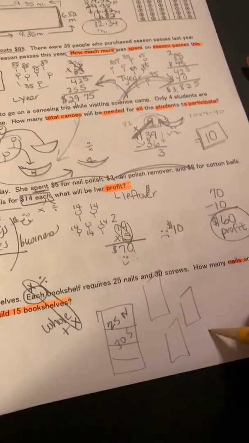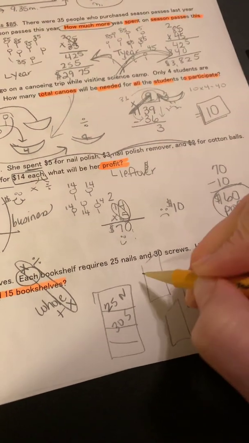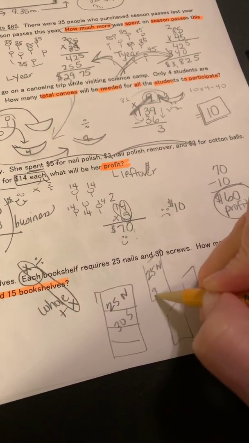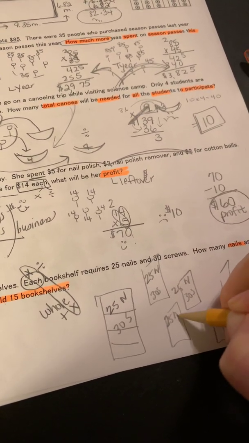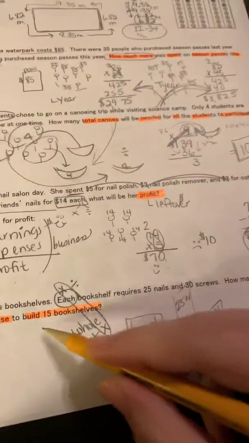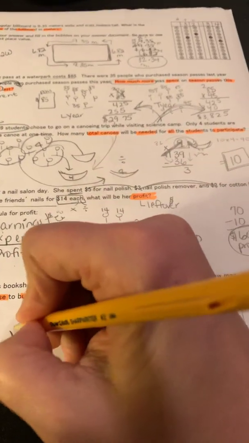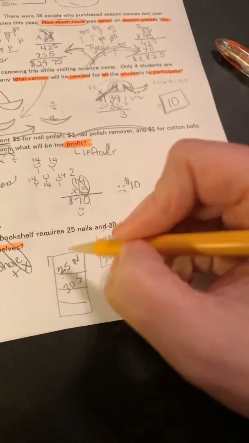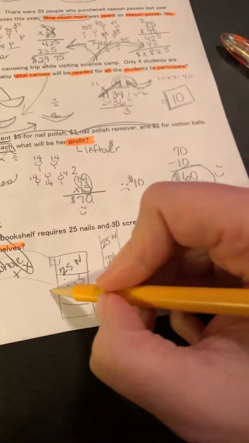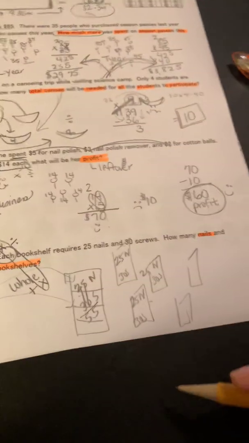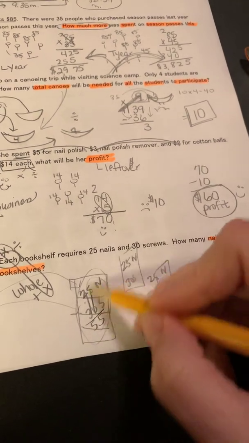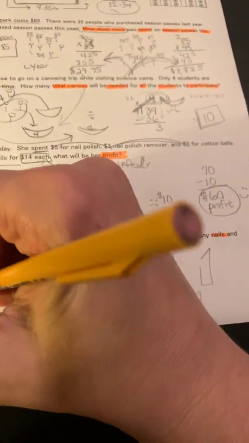Each one. Well, if you build 15 of these puppies, 15 bookshelves, and each one requires 25 nails, 30 screws, what are you seeing? You're seeing what? Repeated addition. How many times? 15. So what we have is 15 groups of what? You could do 15 groups of 25 and 15 groups of 30. I'm going to just combine, because in the end, that's all we're doing is combining them. So you've got 55 of them in this set, 15 times. So I'm going to have 55 groups of 15.